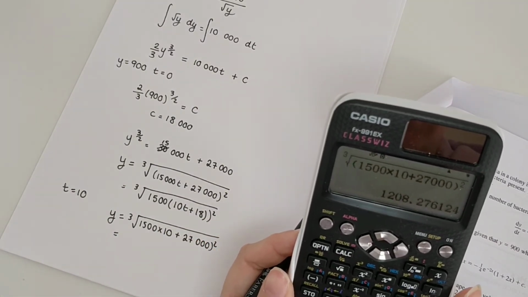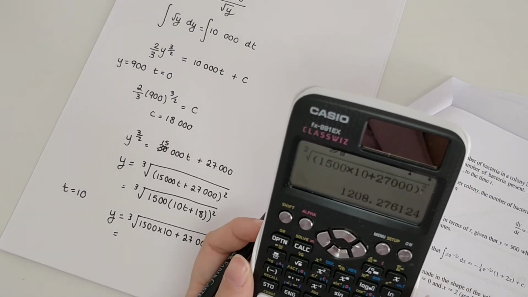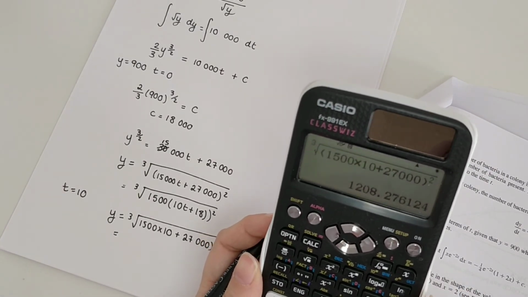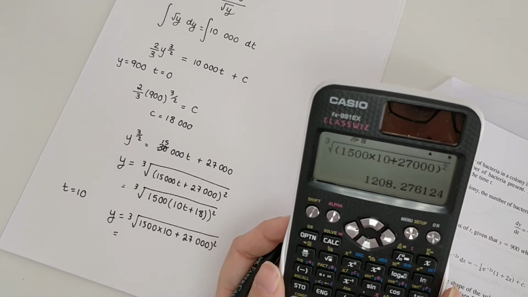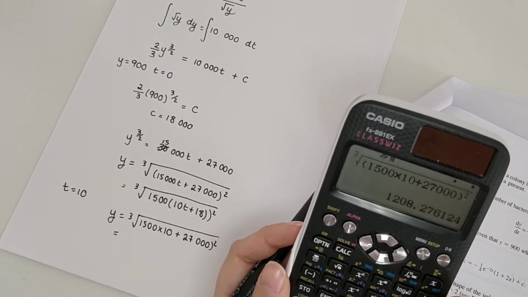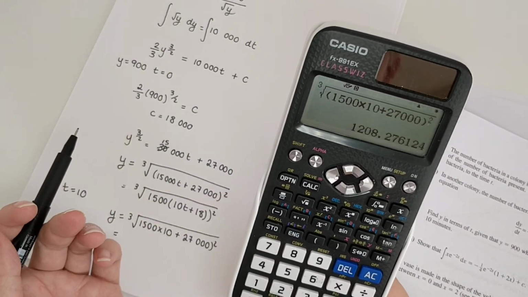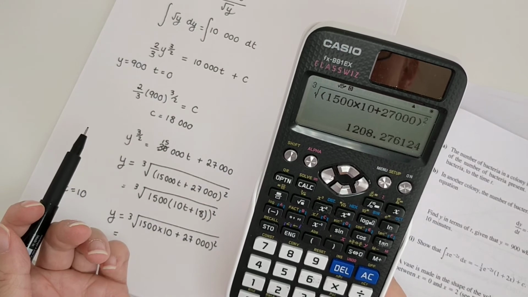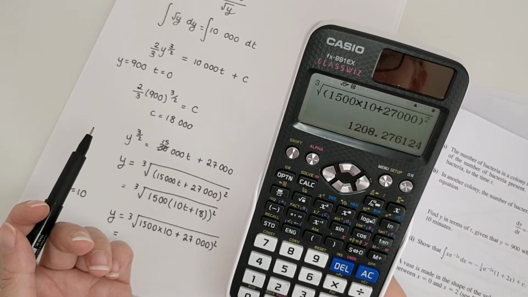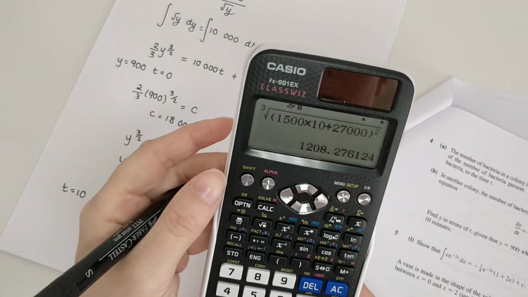Wait. That's not the right answer. What did I do wrong? Oh, I missed a 0. I missed a 0.